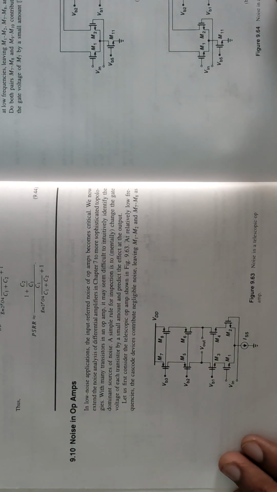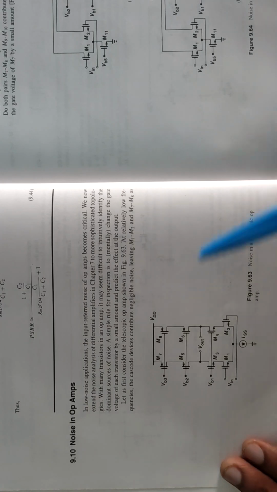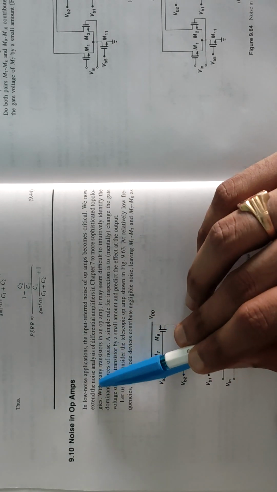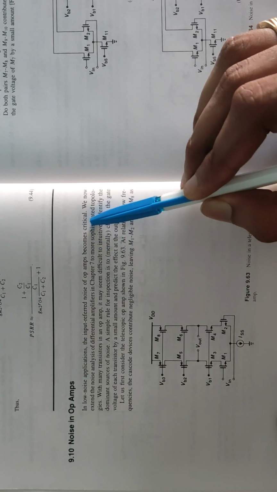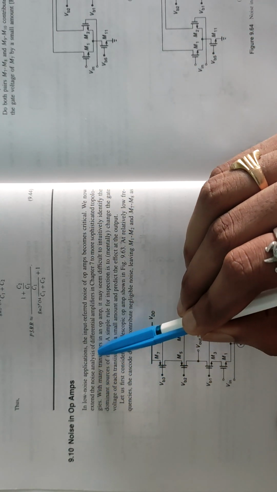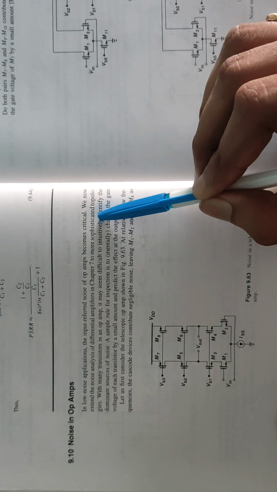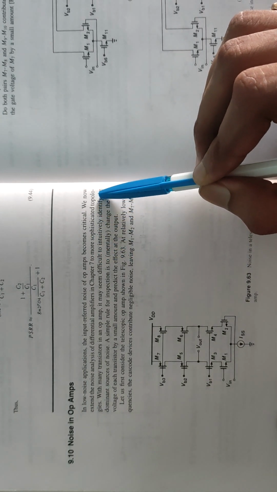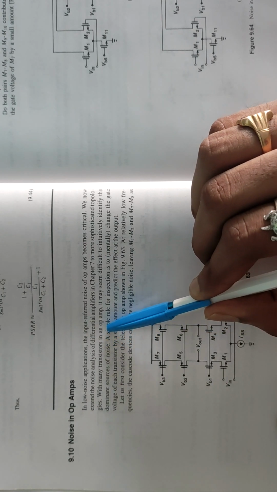Noise in op-amps. In low noise applications, the input referred noise of op-amps becomes critical. We now extend the noise analysis of differential amplifiers in chapter 7 to more sophisticated topologies with many transistors in an op-amp.